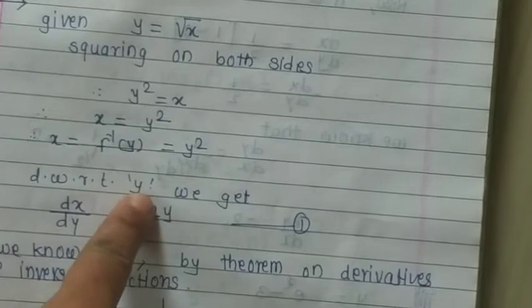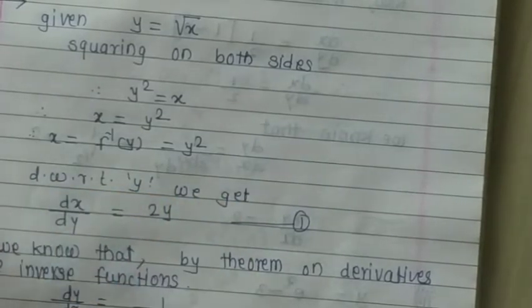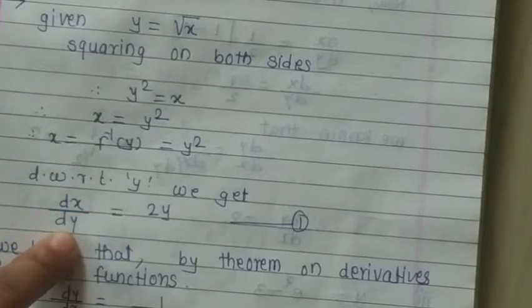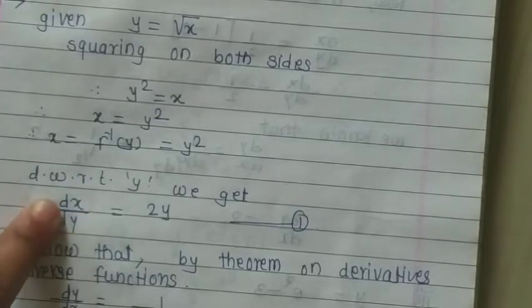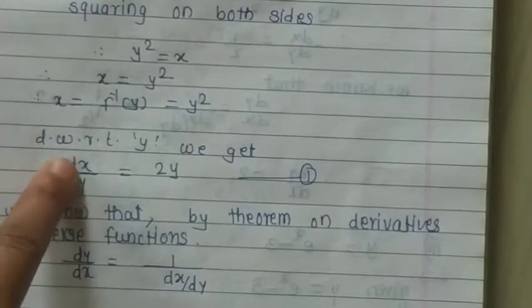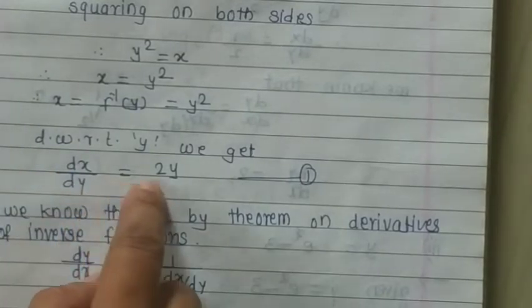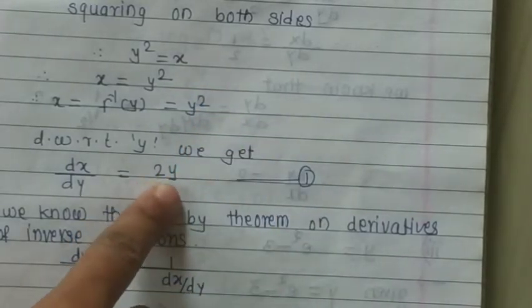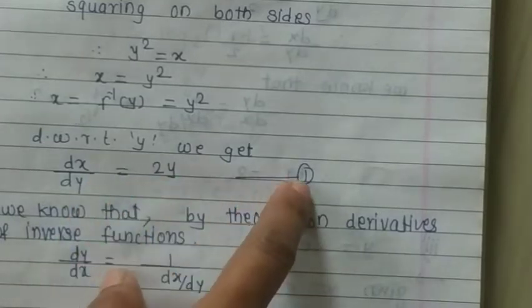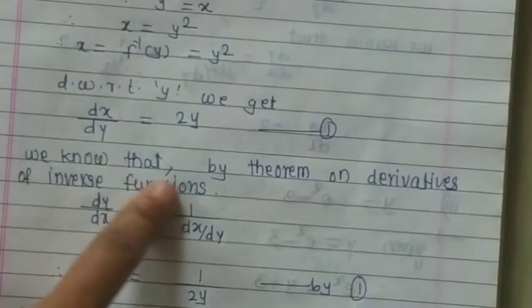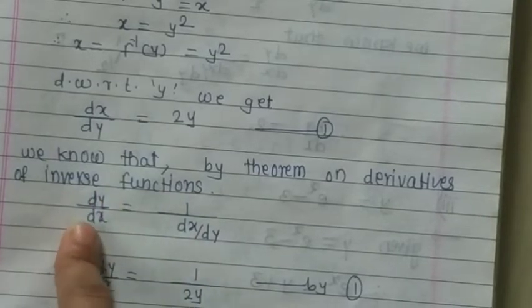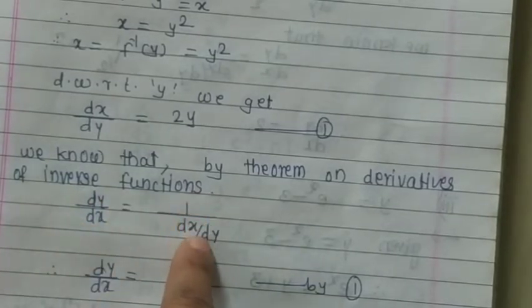Differentiating with respect to y we get, now differentiate this x with respect to y. That means dx by dy exists. Therefore here LHS becomes dx by dy equal to, differentiate this y square with respect to y. Derivative of y square with respect to y is 2y. Consider this as equation number 1. We know that by theorem on derivatives of inverse function dy by dx is equal to 1 upon dx upon dy.